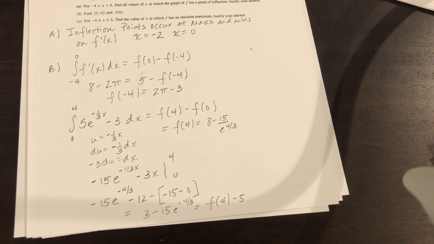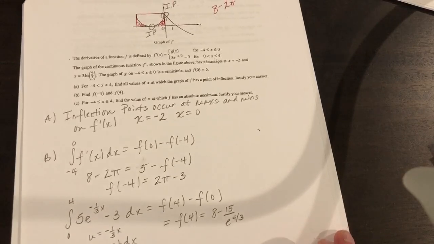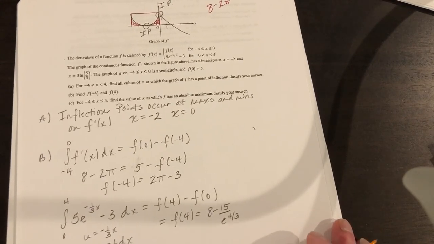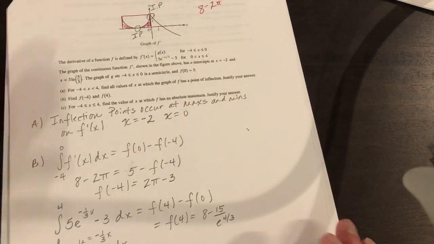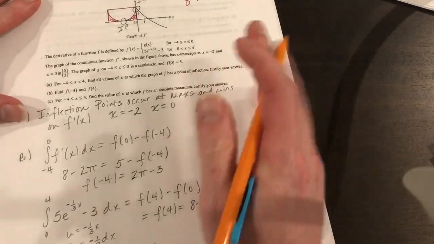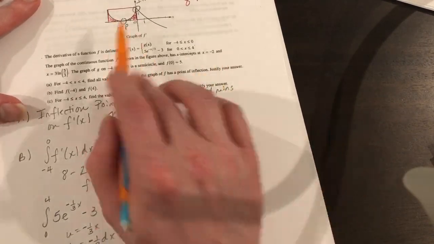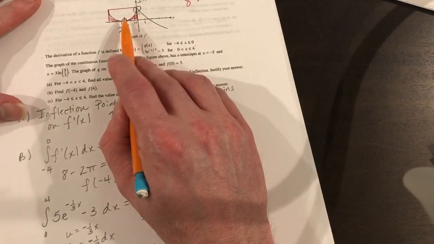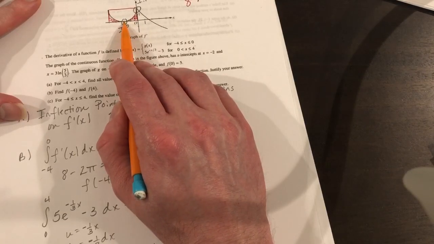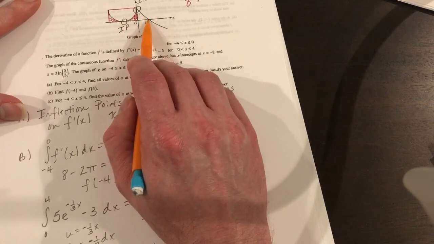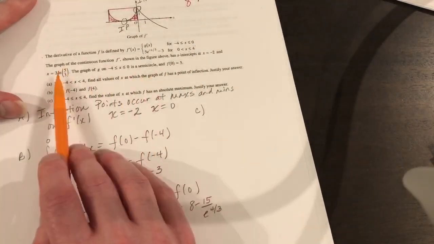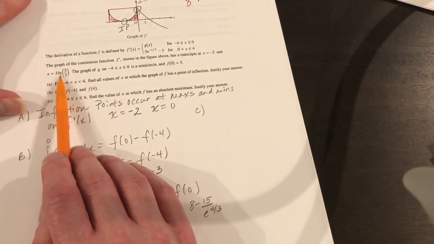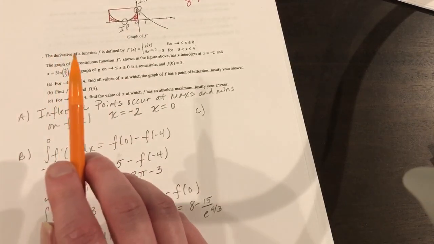Okay, so in part C, it says you want to find where f has an absolute max. So your critical points are going to be at x is equal to -2 and x is equal to, it says it crosses the x-axis at 3 natural log of 5/3.